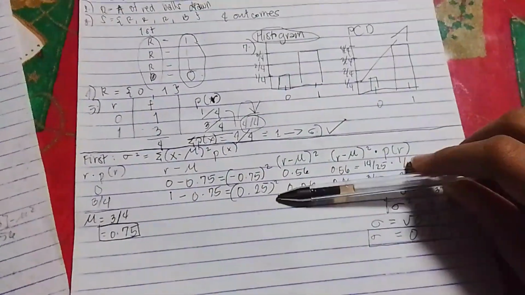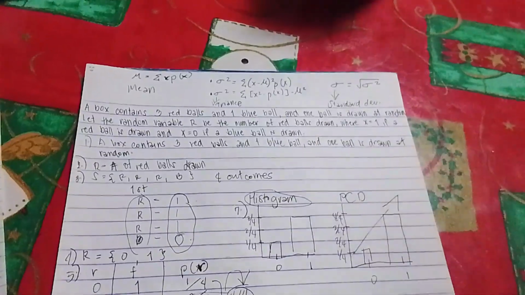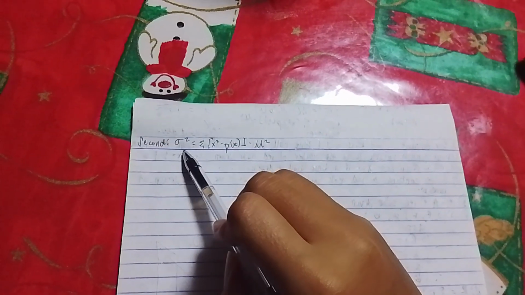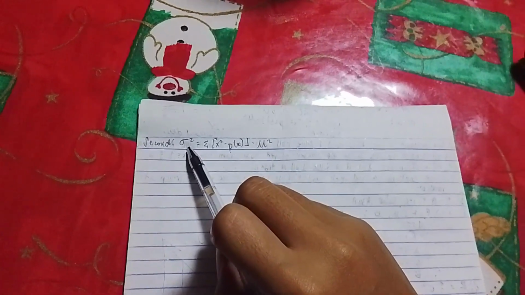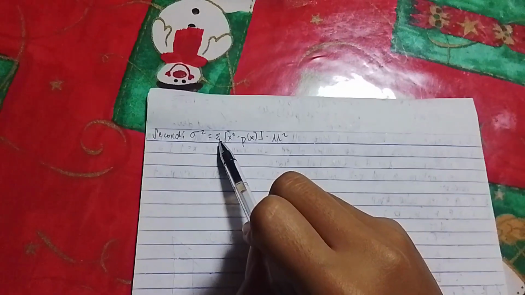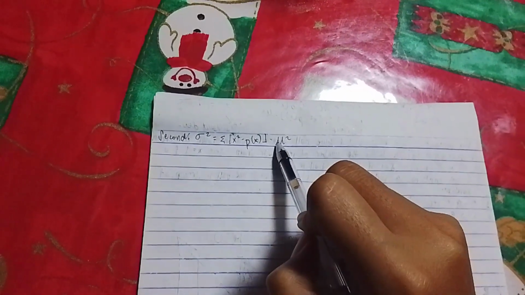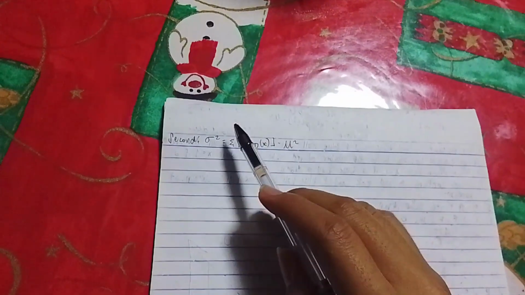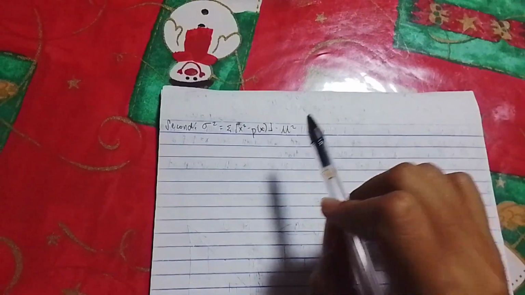But I'm not done. We will have to use the second formula of the variance, which is variance equals the summation of x to the power of 2 times p of x, minus mu squared. I always use the first and second formula because I want to know if the answer is accurate or not.